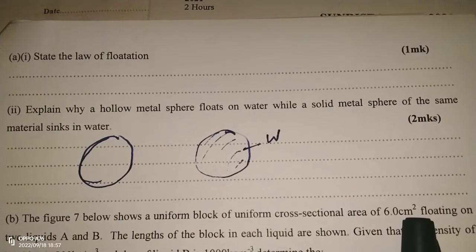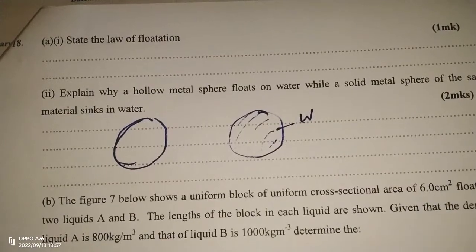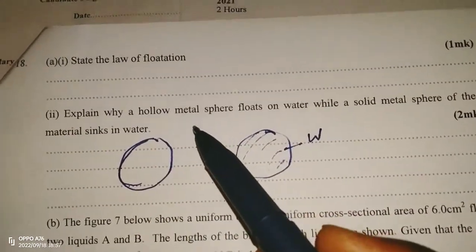Welcome to the physics lesson. We're going to study floating and sinking. Part 1, we are taught to state the law of flotation.